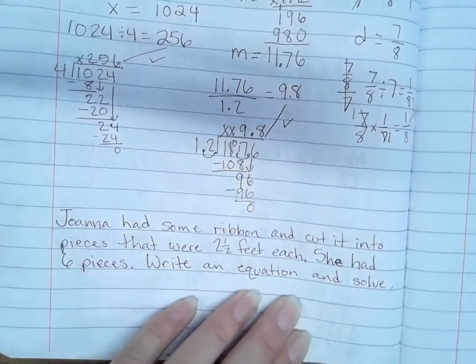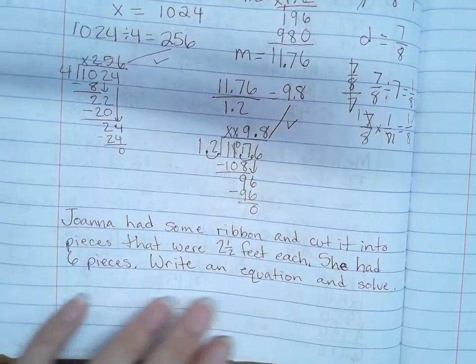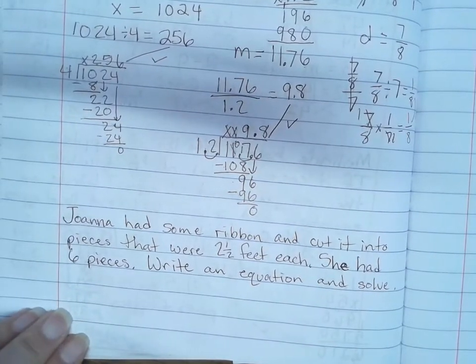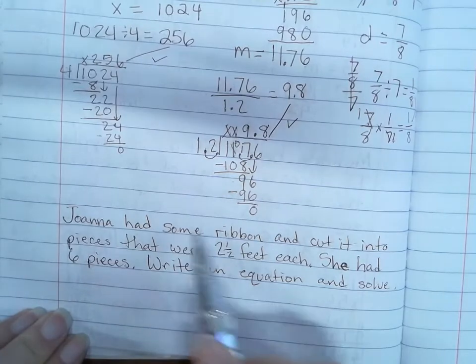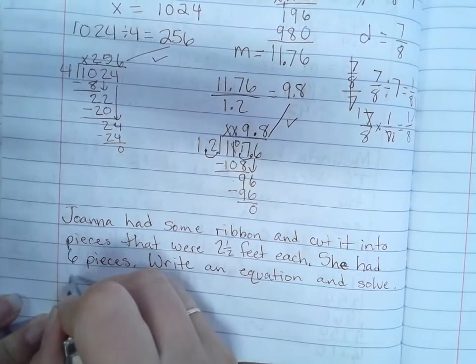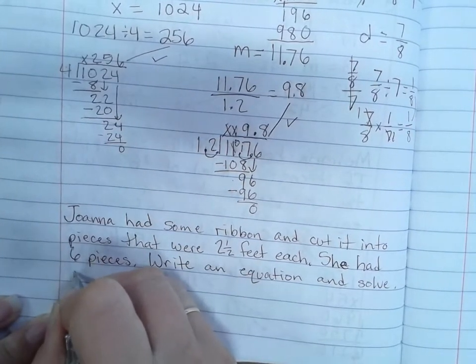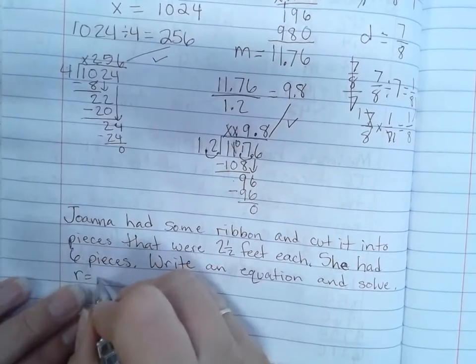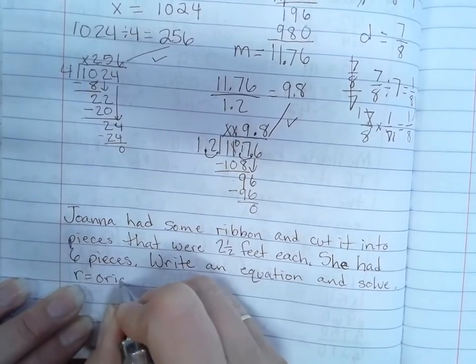Okay, before I can write an equation, I first need to define the variable. So what's the part I don't know? Joanna had some ribbon. So we're going to call maybe R. R for original amount of ribbon.